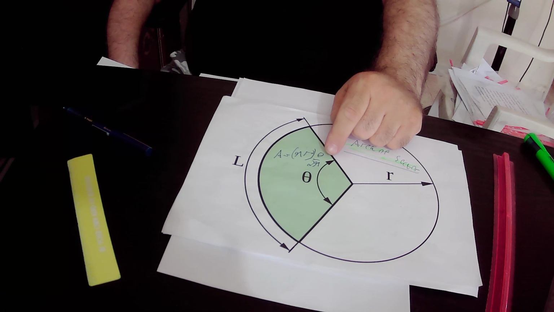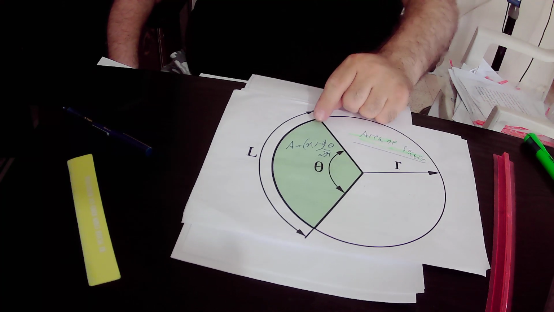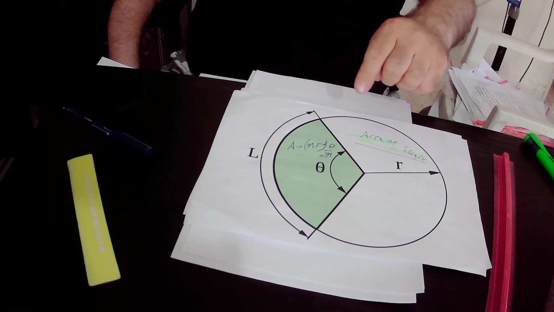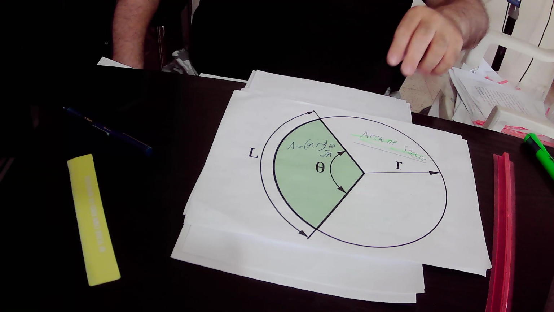So theta over 2 pi, the ratio between the two angles, times the area of the circle, that is pi r squared, will give us exactly the area of this sector.